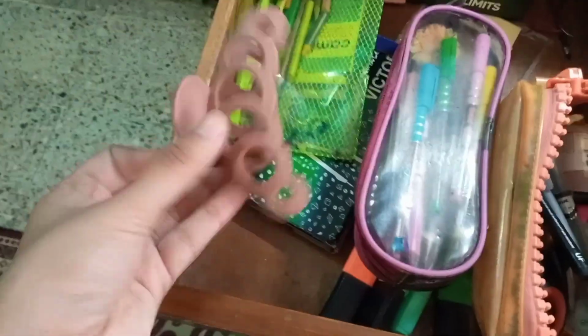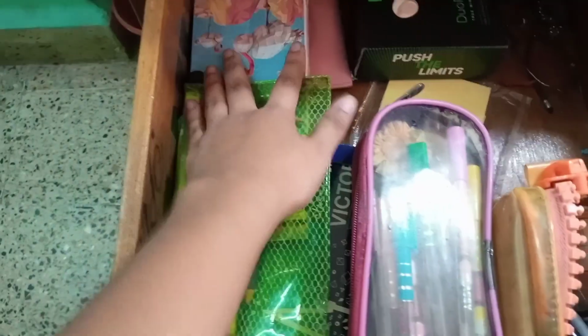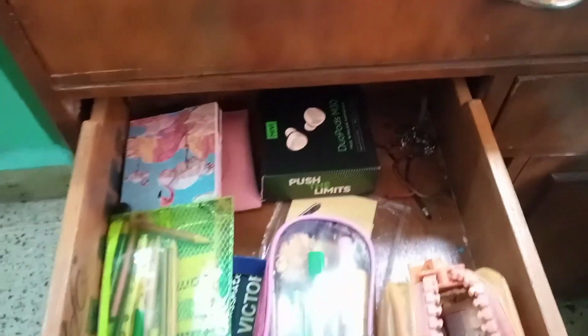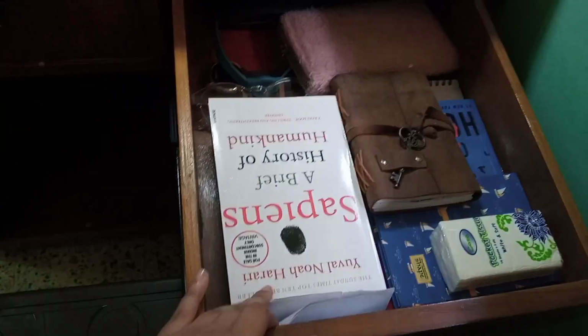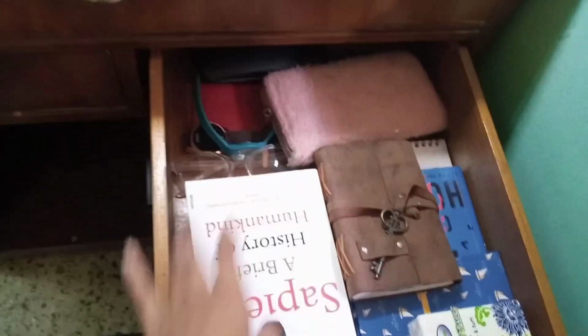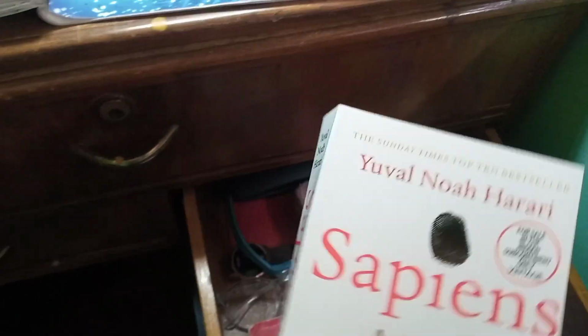This is another geometry, some coloring box, some colors, and all those kinds of stuff. This is the thing, and in this we have all our things which we are not using right now. For example, my books. I like reading books sometimes. I have this Sapiens. This is one of the really nice books.